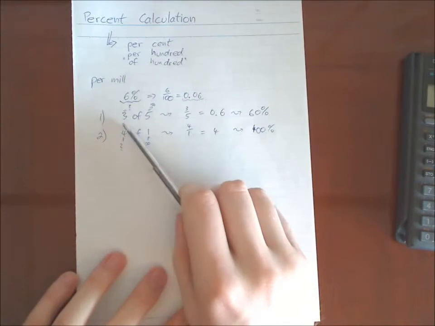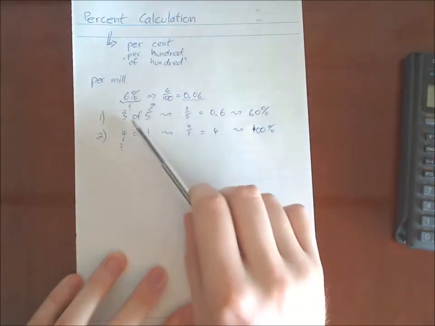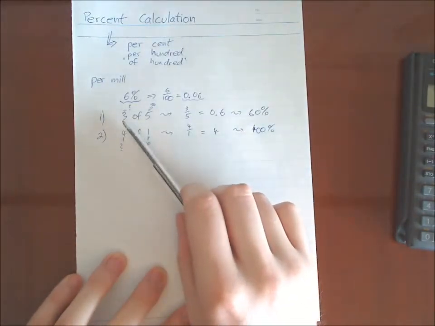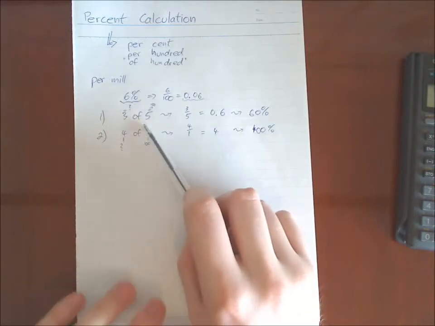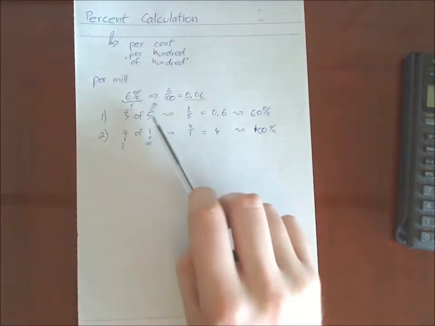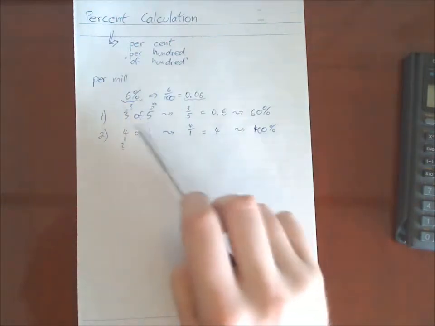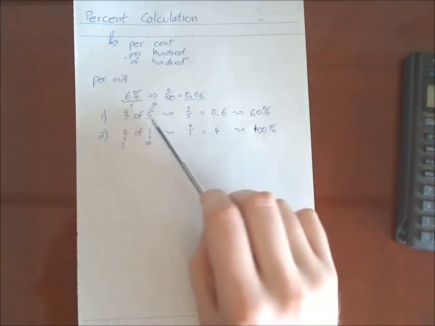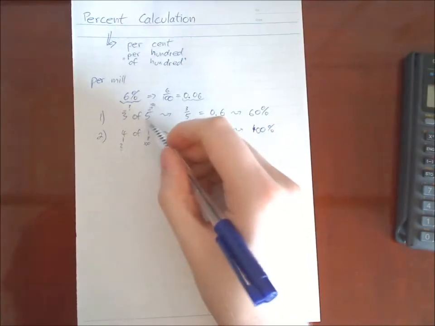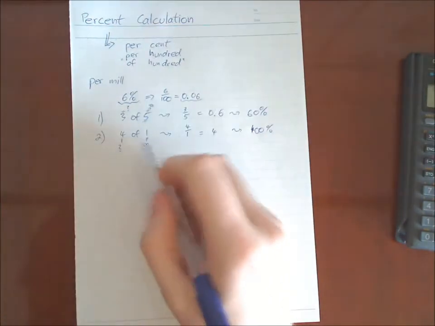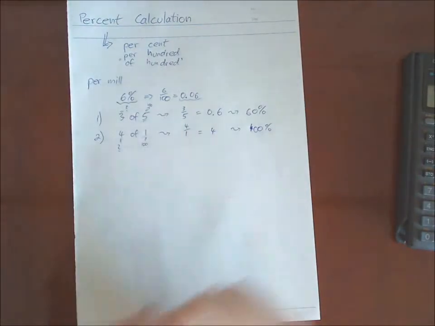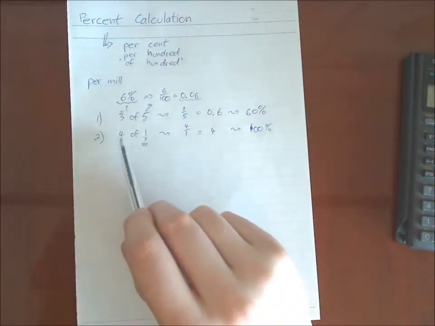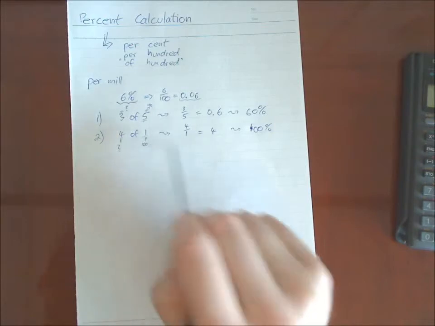And then you can obtain this by just dividing the one you're looking at by the basis of your calculation. So with 3 of 5, 5 would be the basis. Like 4 of 1, then 1 would be the basis, and then you can calculate how much 4 is of 1.